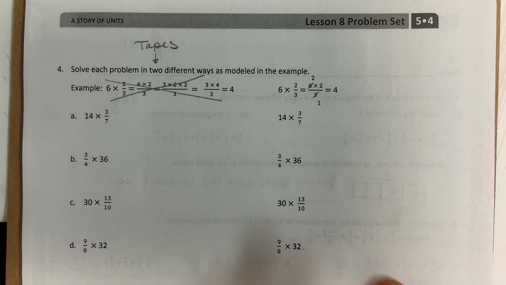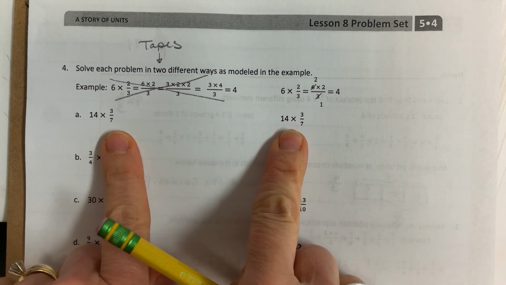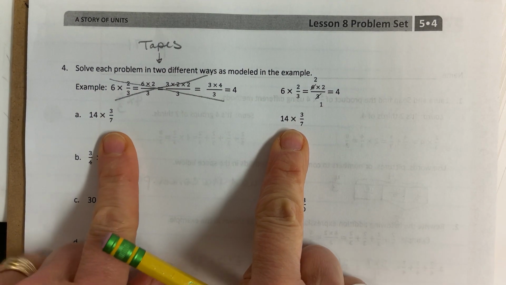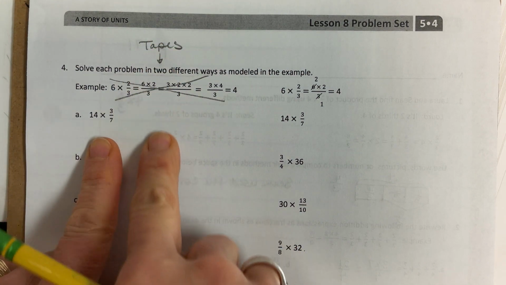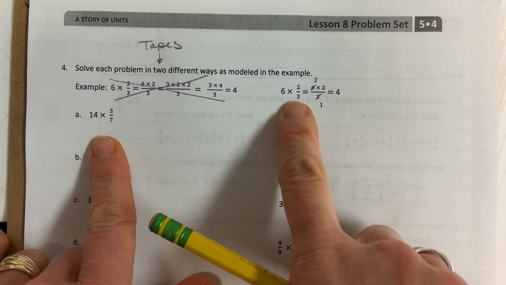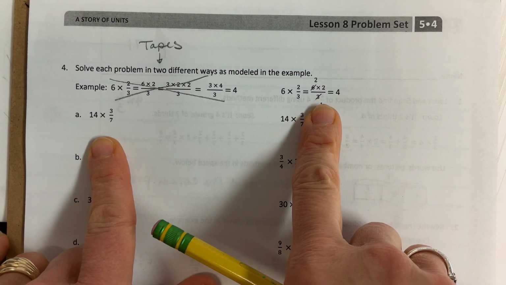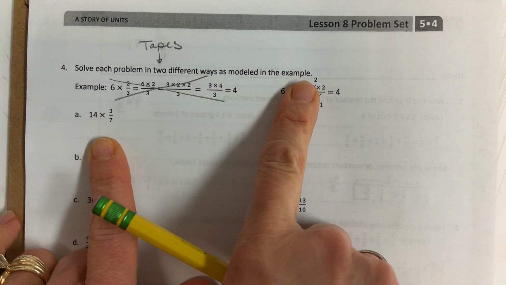Okay, I'm going to change the directions a little bit here. Notice we have letter A, we have the same problem, okay? We are going to show it with a tape, okay? Tape's in this side. On this side, we're going to do it the way they show us here, okay? So for example, and I'll explain that in a second.